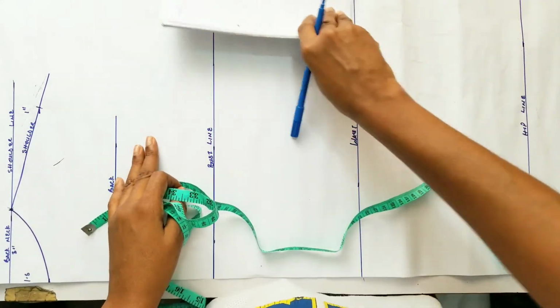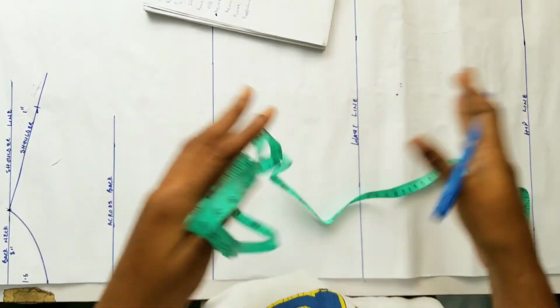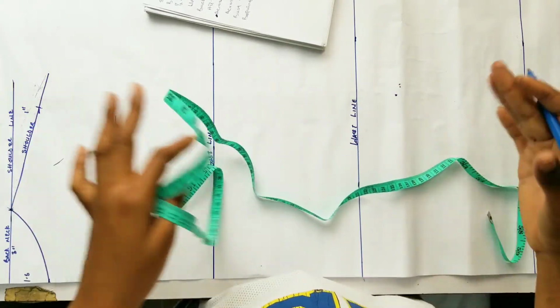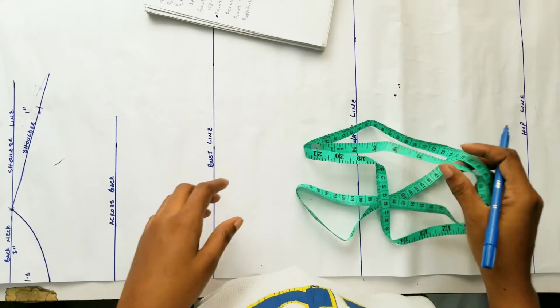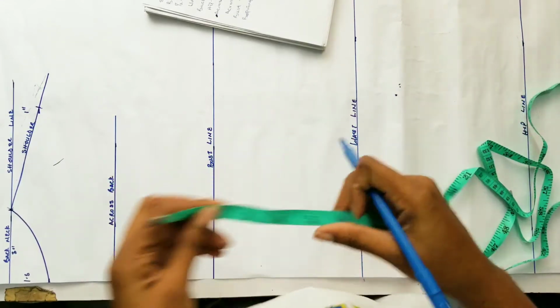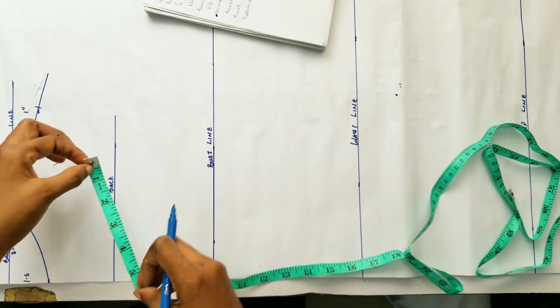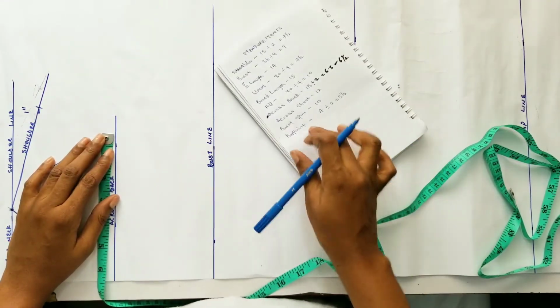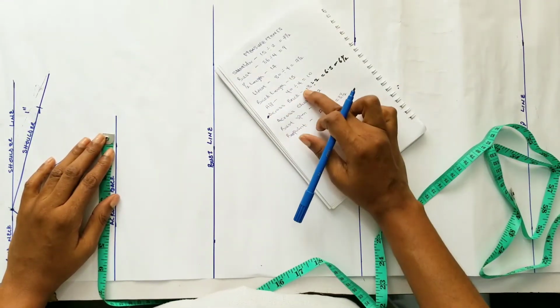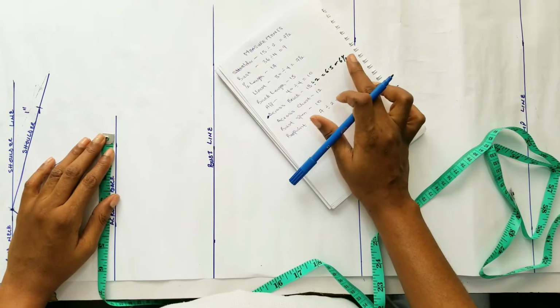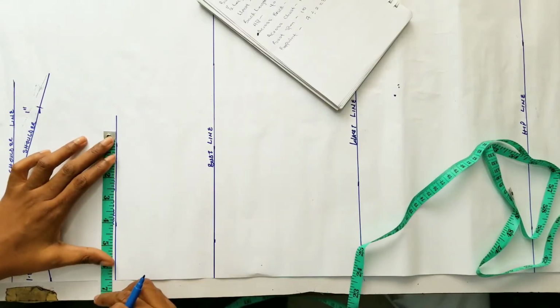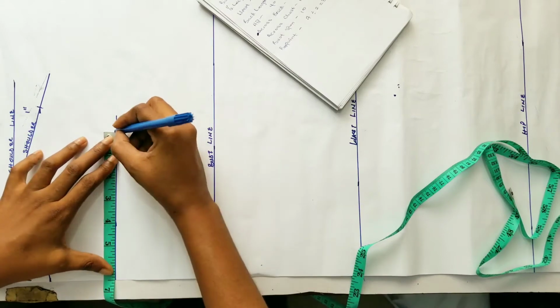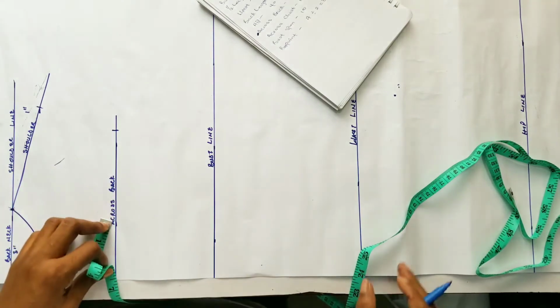So now that we have all our horizontal lines in place, we can now start inserting our measurements. Okay, so now the first measurement we are inserting is our across back measurement. From our measurement here, we can see that our across back length is 13 divided by 2 is 6.5. So you are measuring 6.5 on this across back line.